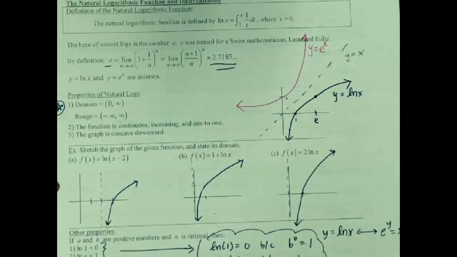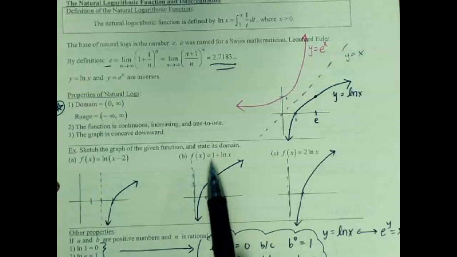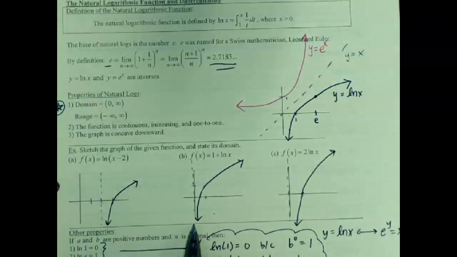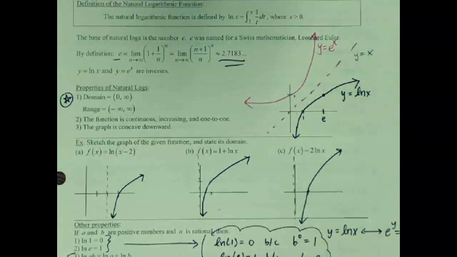You have that graph. Here we've got a vertical shift. So the vertical shift doesn't change the asymptote, but it takes that x-intercept and shifts it up 1. So that means this new x-intercept is going to be to the left of where it initially was. And then in example C, you have the vertical stretch times 2, which won't move the important features. The asymptote is in the same spot.